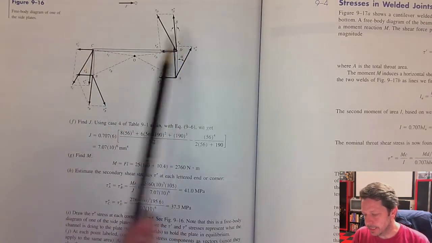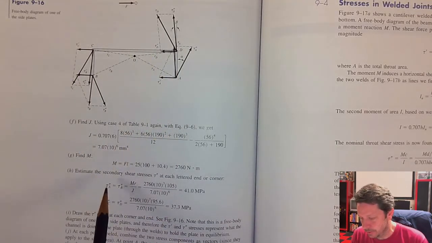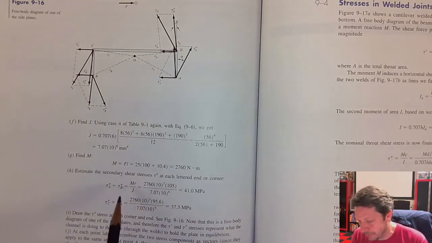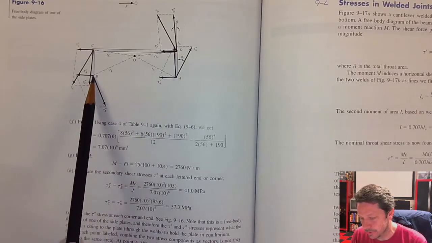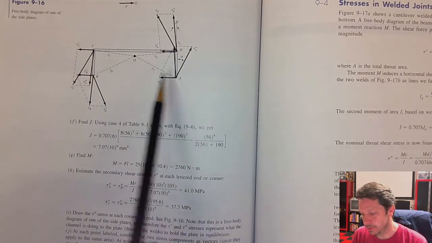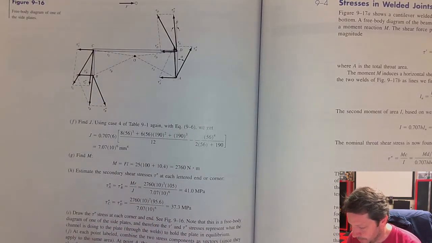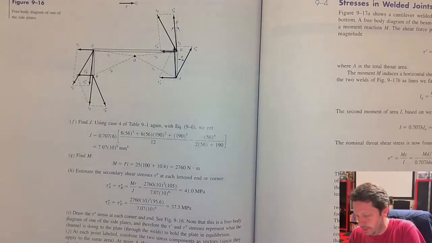Now, again, if you can't see that drawn out, then you can do them all separate. You don't have to recognize that this corner is going to create the same secondary shear stress as this corner. You can do them independently and find out that they'll create the same. So MR over J, we need to do that.